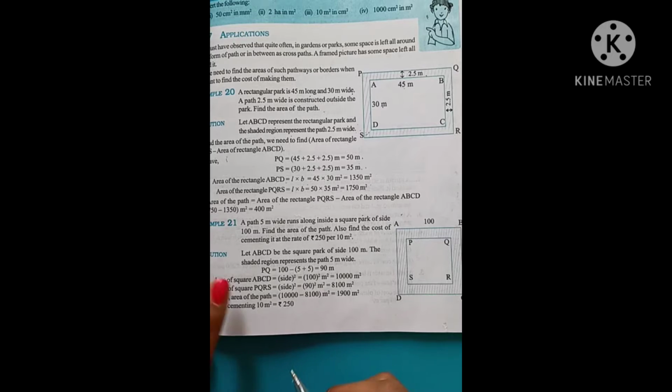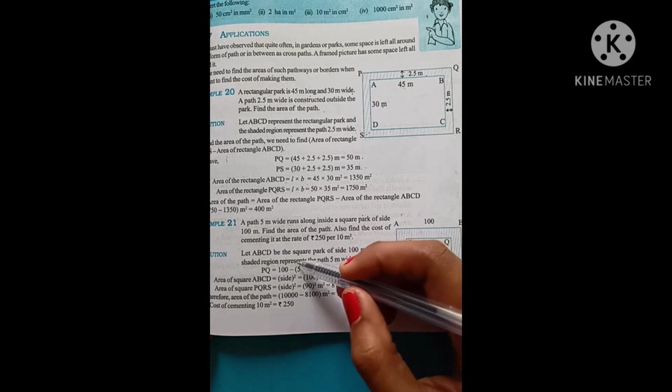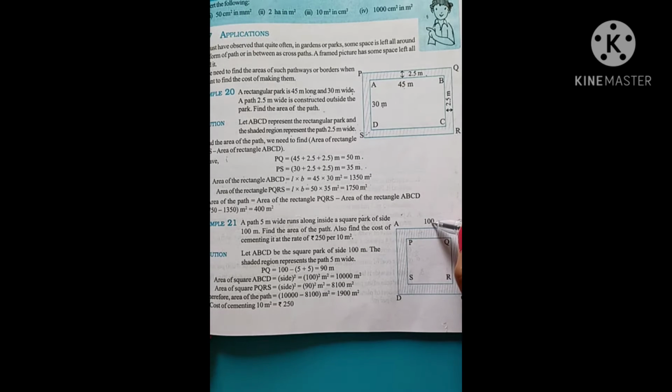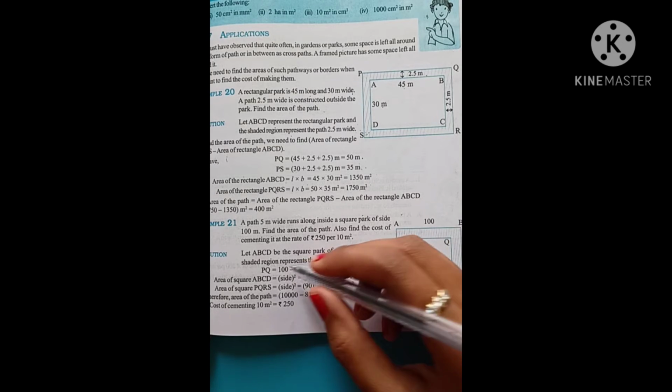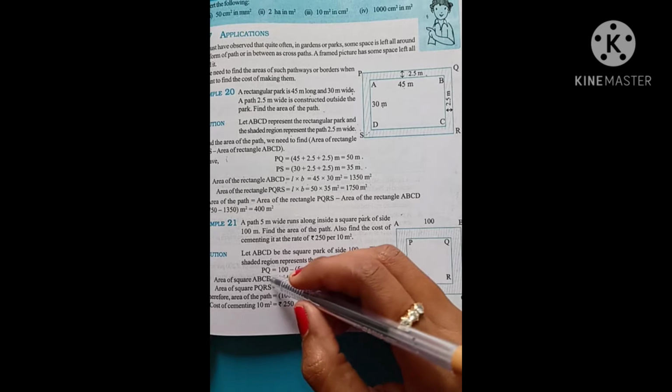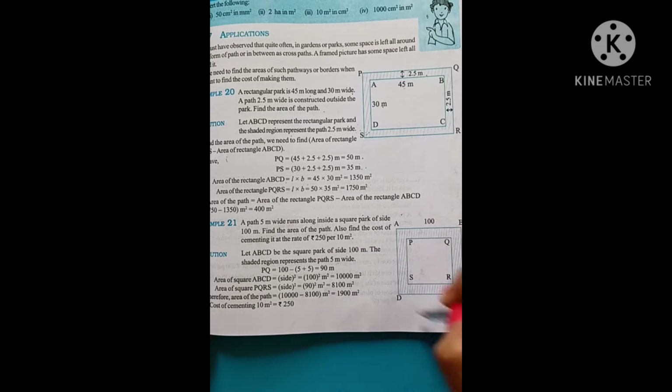So let's start. PQ is equal to 100 minus 5 plus 5. Here 5 meter is the width of the path. So we have added that and later subtracted, we get 100 meter. Then area of square ABCD, that is the outer square.